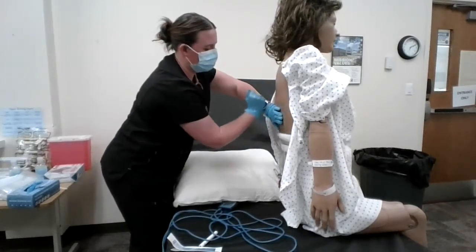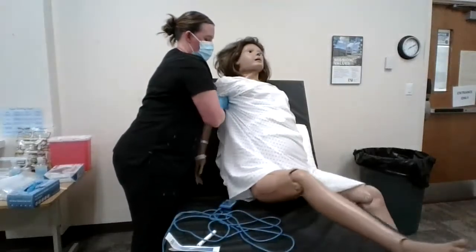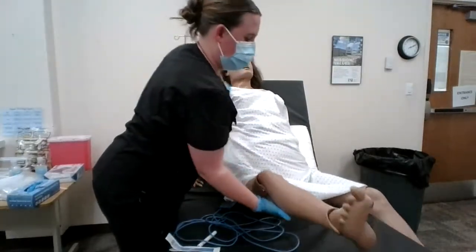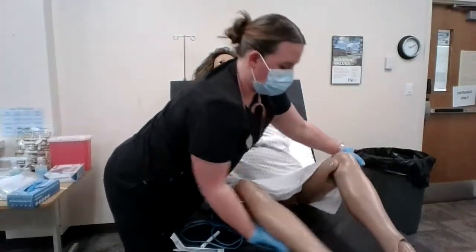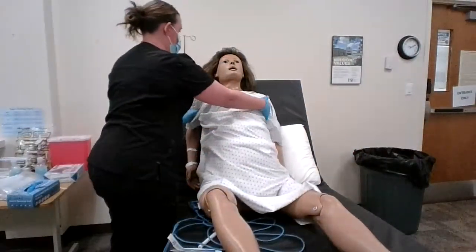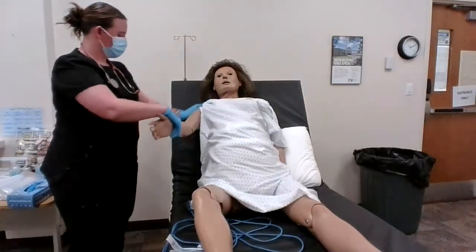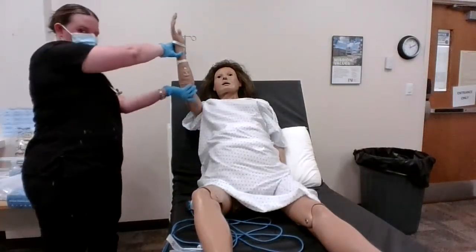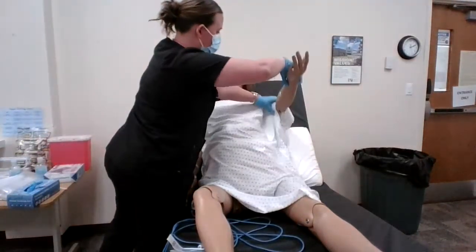No. Okay. At this time, you will assess the upper extremities of your patient. Assess skin color, temperature, and moisture, paying attention to the elbows for any skin breakdown. Both sides, they have 2 arms.